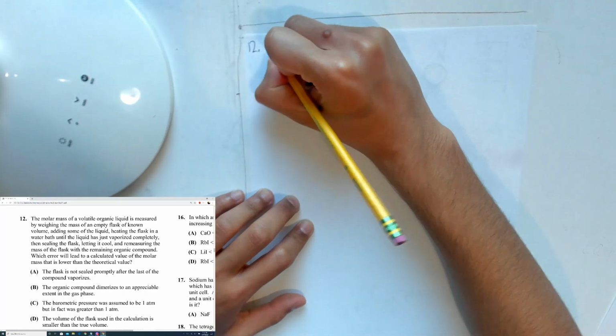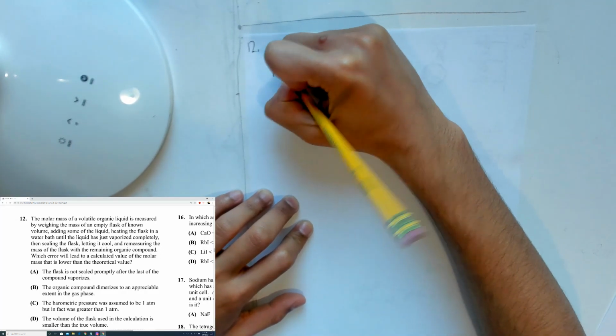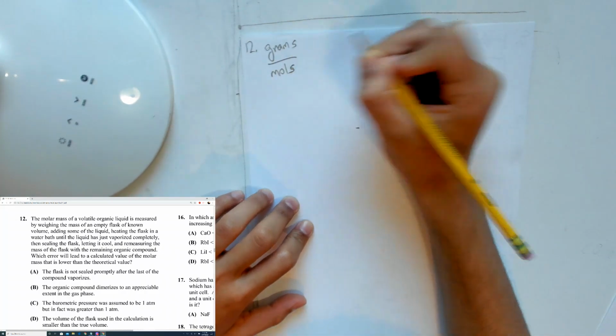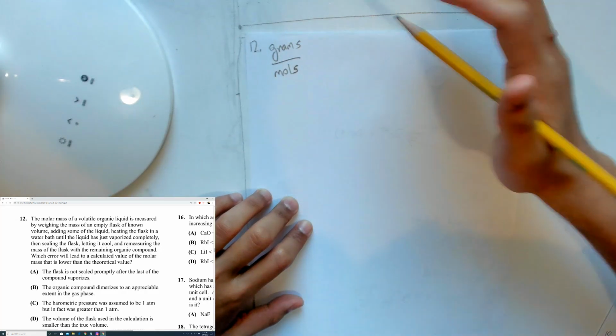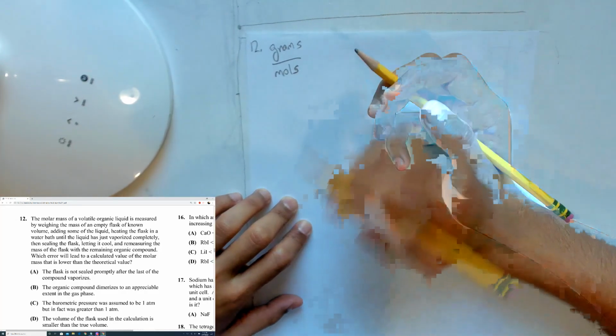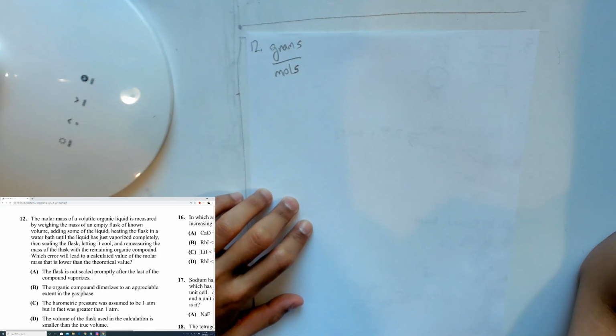Okay, so to find the molar mass of a compound, we need two pieces of information. We need to find the grams and the moles in the sample. And this information will give you the molar mass, because molar mass is grams over moles. So now, how would you find the mass, or grams? It says that you measure the mass of the empty flask, then you remeasure the flask with the remaining organic compound.